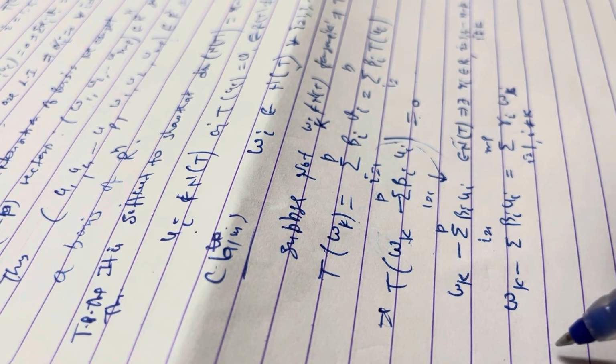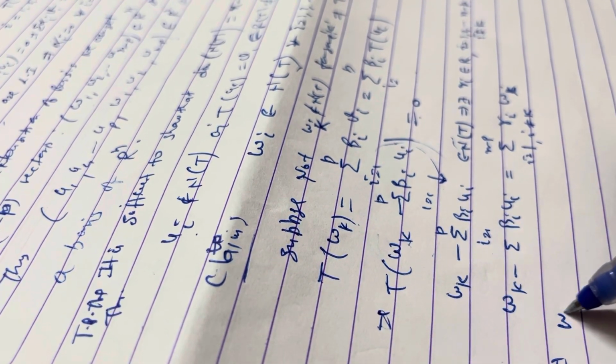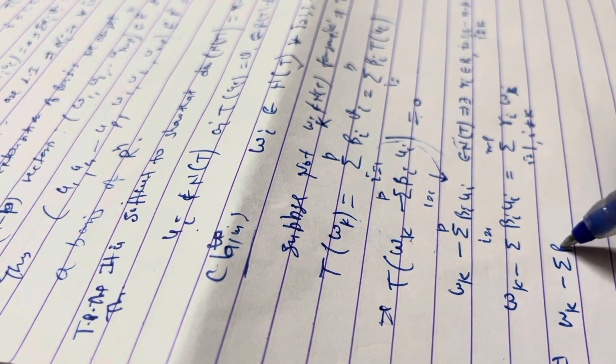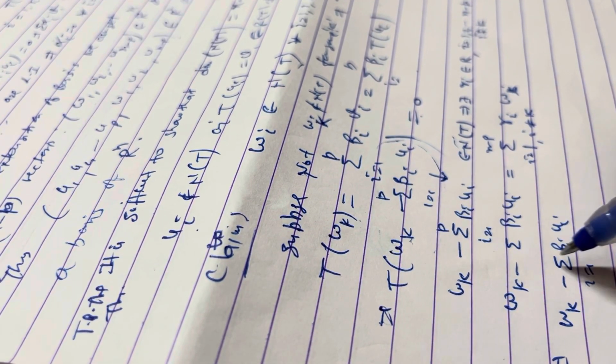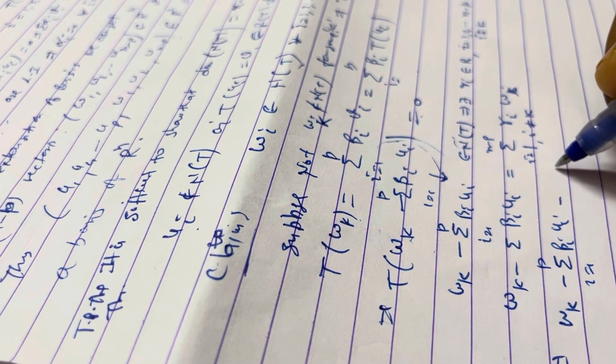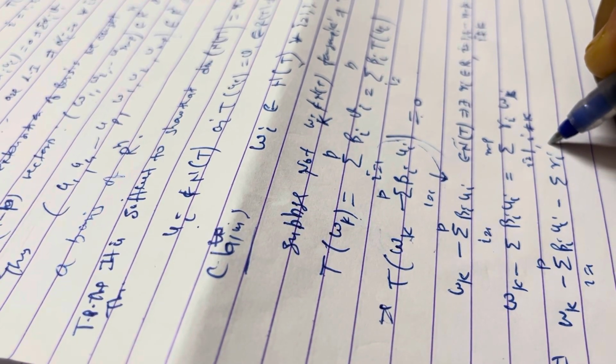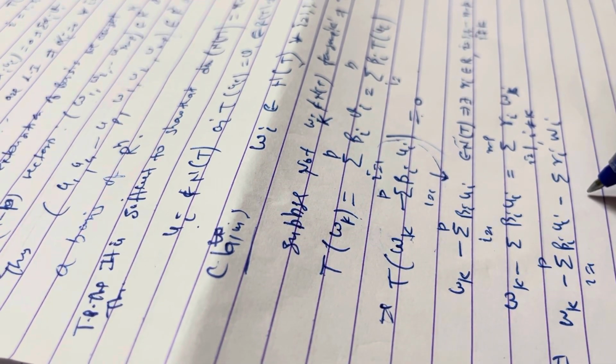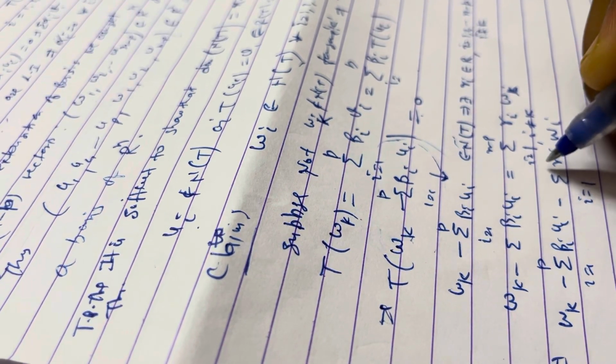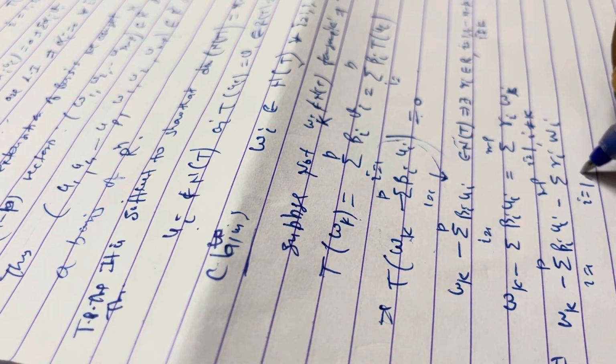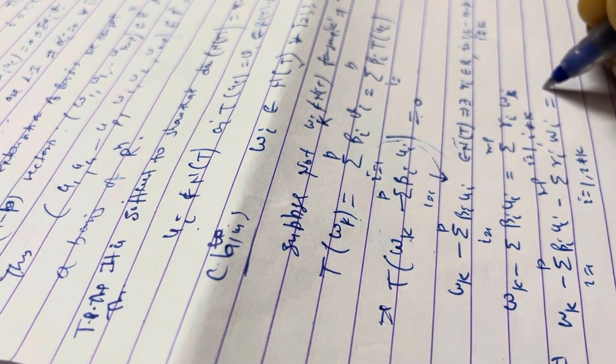Now transfer everything to this side, and we get that w_k minus sigma beta_i u_i, i from 1 to p, minus sigma gamma_i w_i, i from 1 to n minus p and i not equal to k, this whole thing is 0.